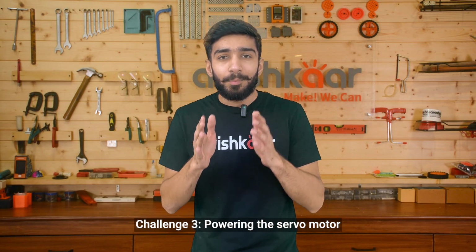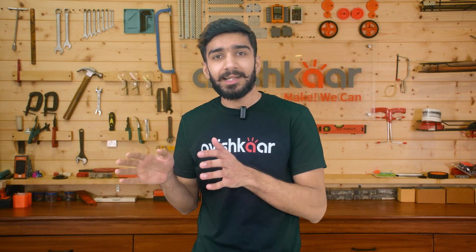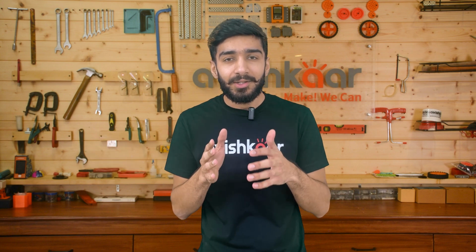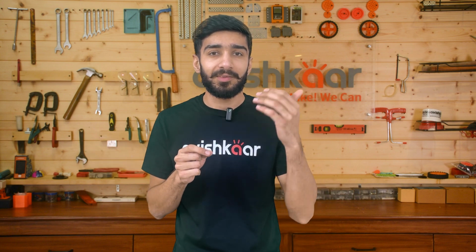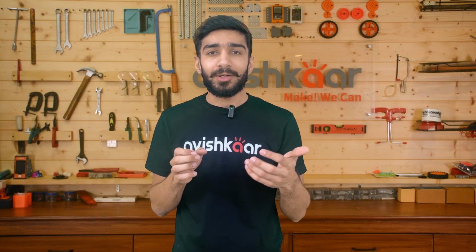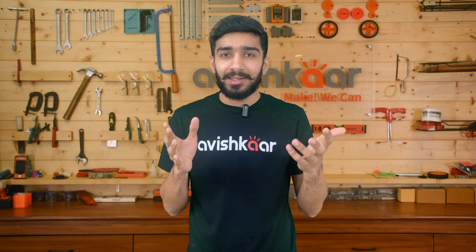Challenge number 3, powering the servo motor. This challenge is actually on the side of hardware. I connected the power pin of the servo motor to the VCC terminal of the MakerBoard, ground goes to ground and the data pin goes to P0. I thought everything was fine.